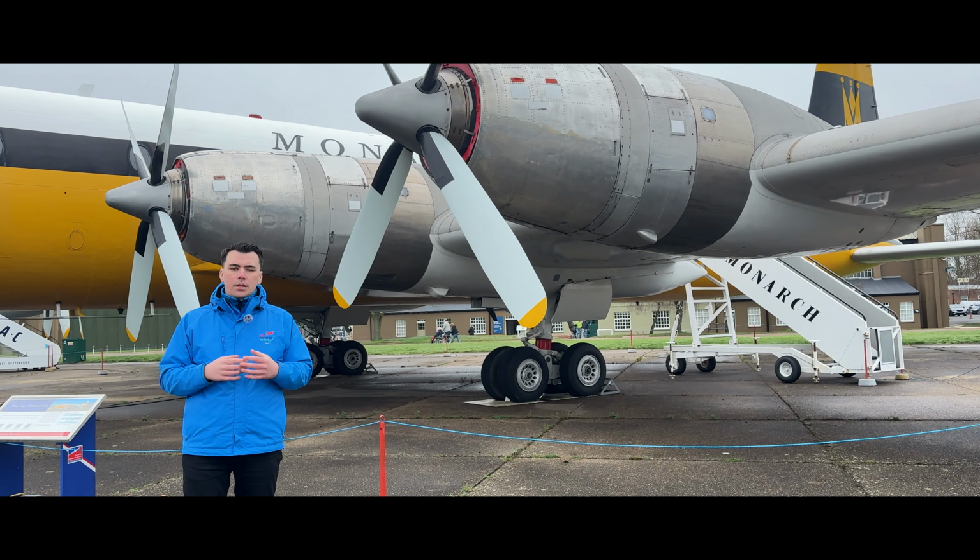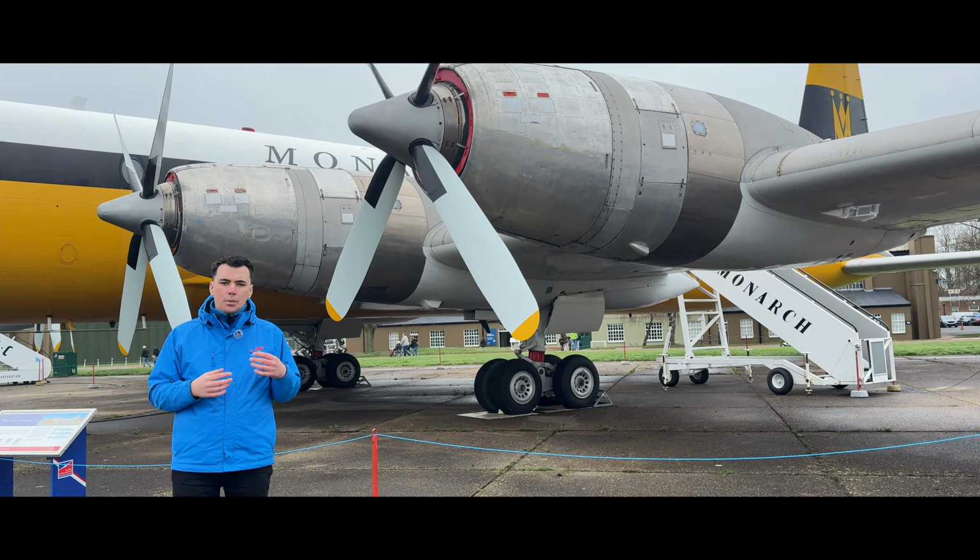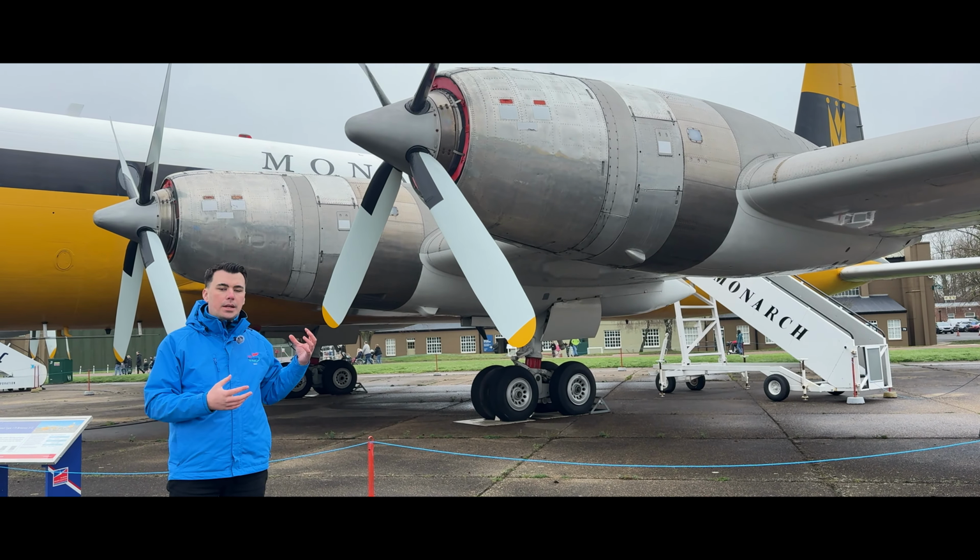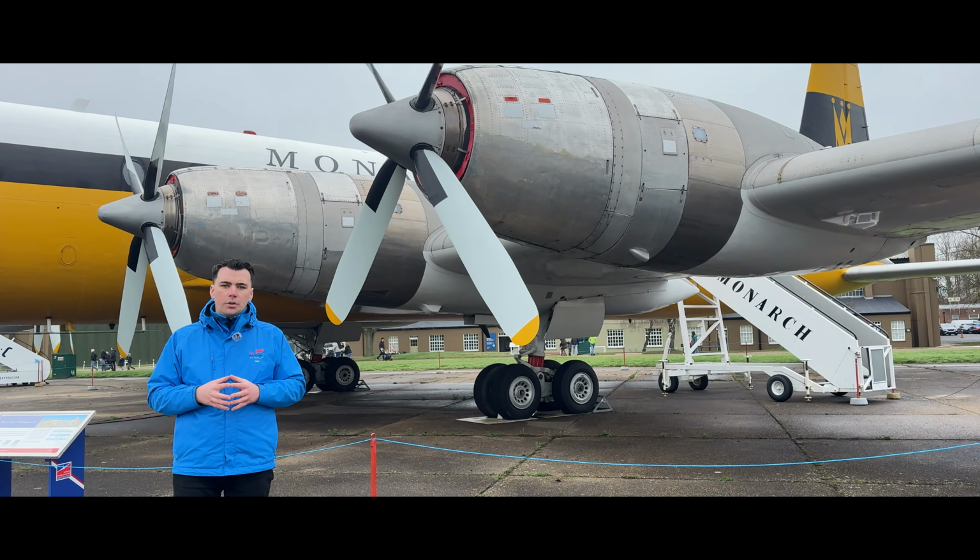What I'm going to do is photograph this aircraft now with the propellers, as I was trying to explain, and I'll show you the example now.